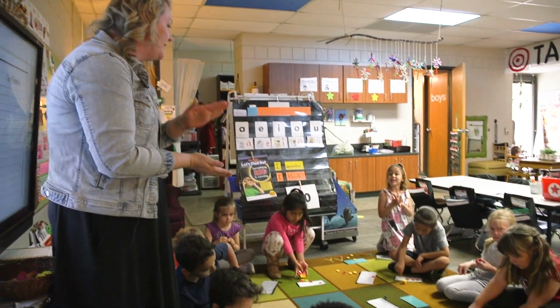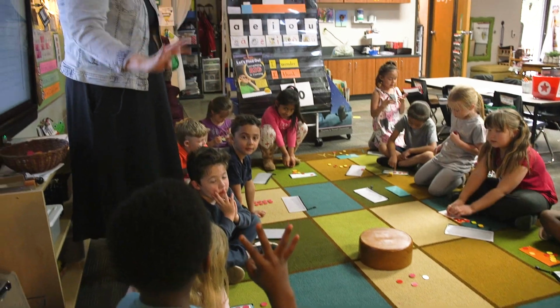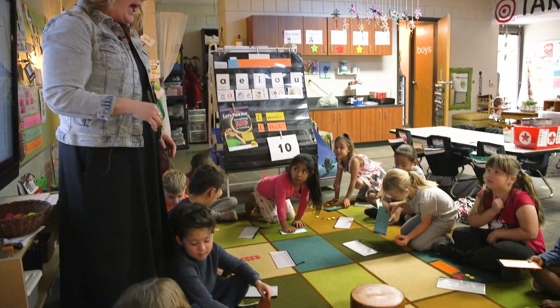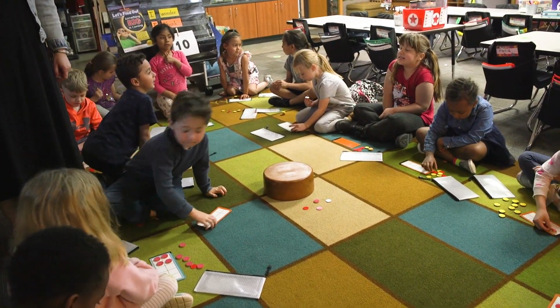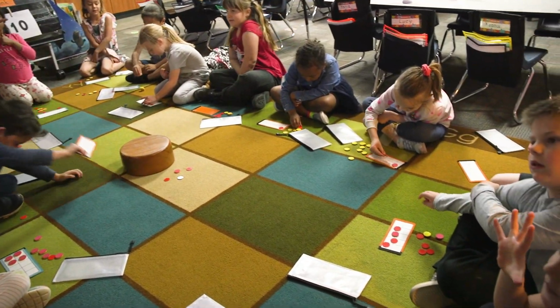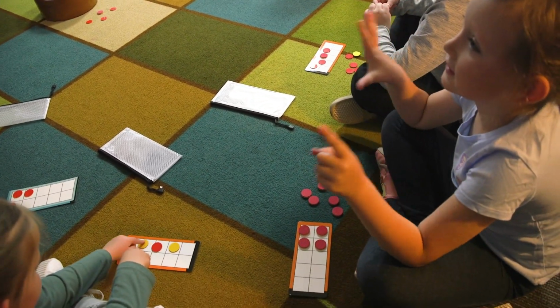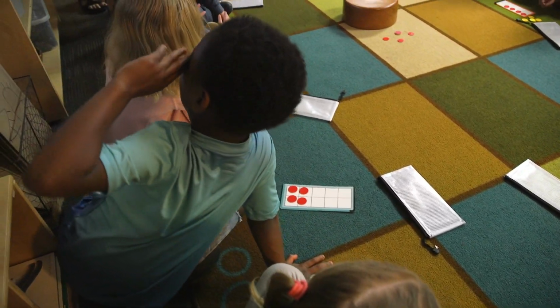How many dots are on the floor? 4. I know it. 4 dots. Turn your 10 frames over. It's 7. How many dots do we have? 1, 2, 3, 4. We have 4 dots on the floor. It's 6. Let's make an equation.